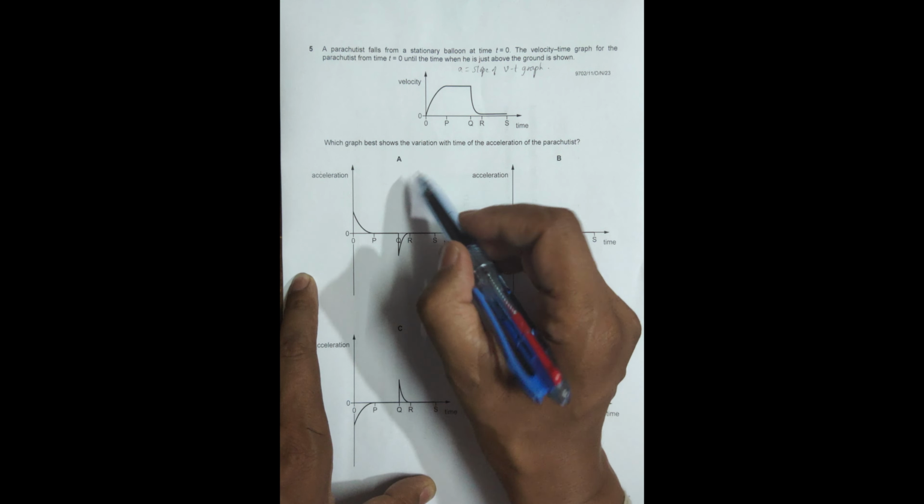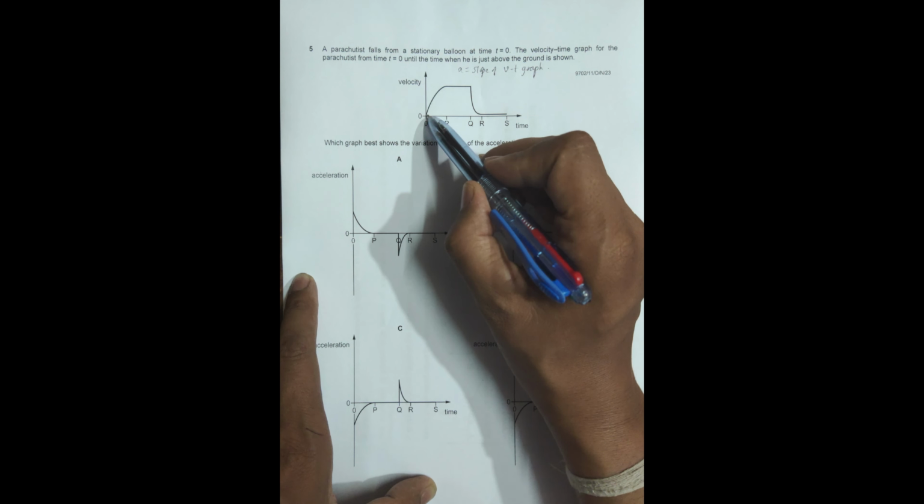So let us first realize that the value of a is given by the slope of the v-t graph. So let us write here a is equal to the slope of the v-t graph. Now let's analyze the slopes at every occasion. From time 0 to P, the slope of this v-t graph decreases.